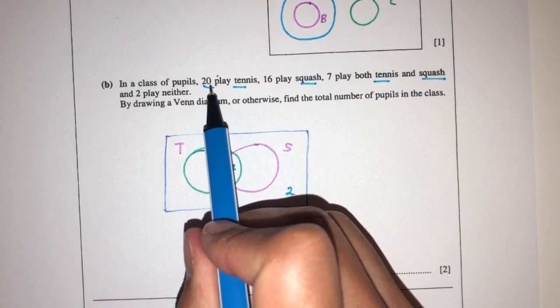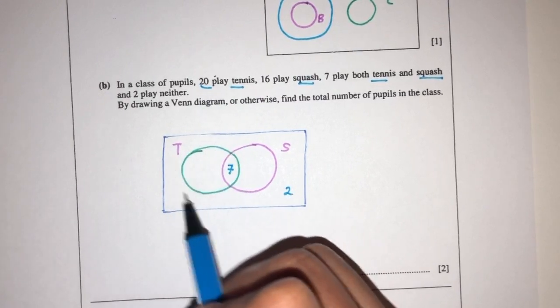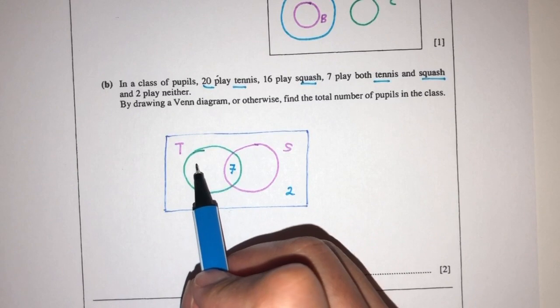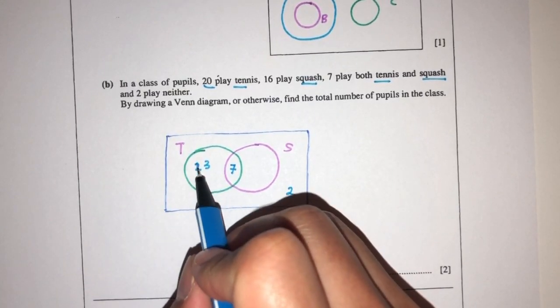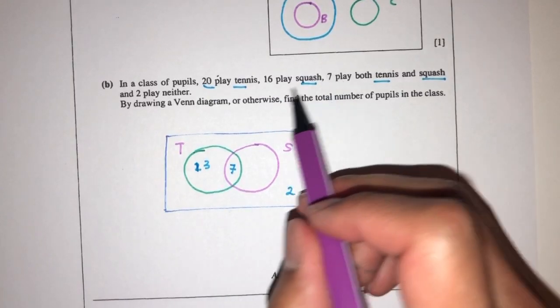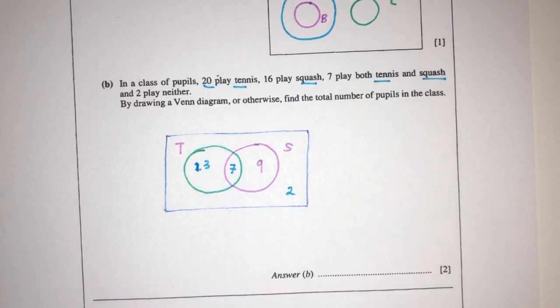20 play tennis, so only tennis will be 20 minus 7, that'll be 23. Sorry, 13, not 23, 13. Now 16 minus 7, that should be 9.